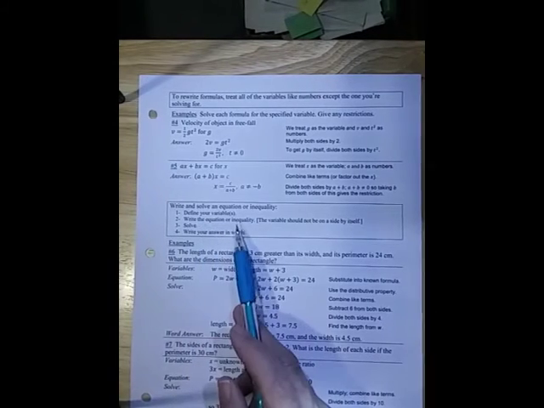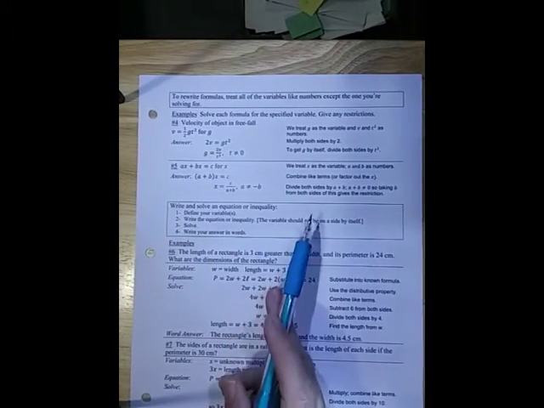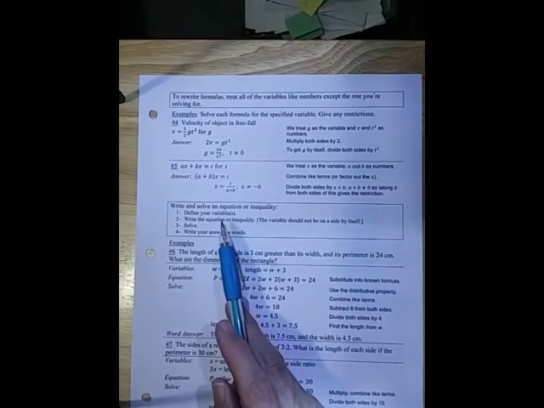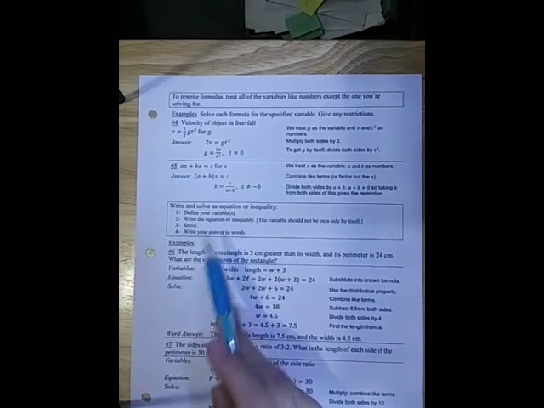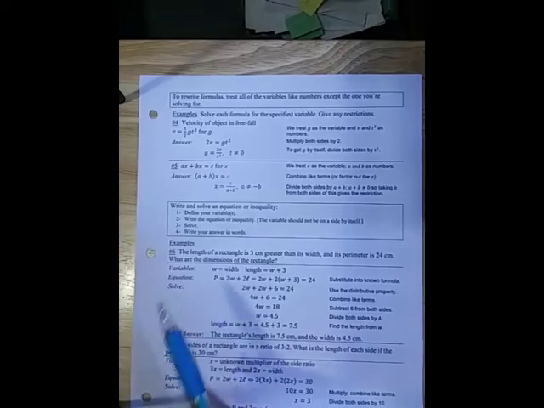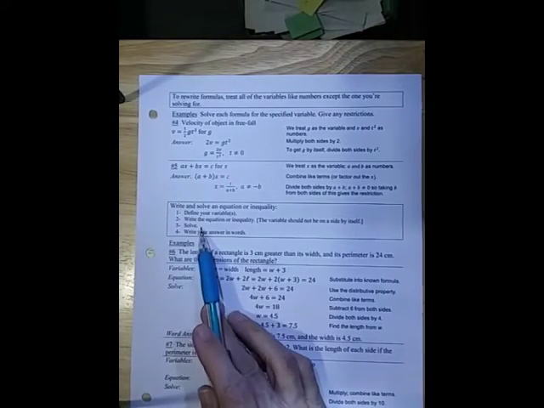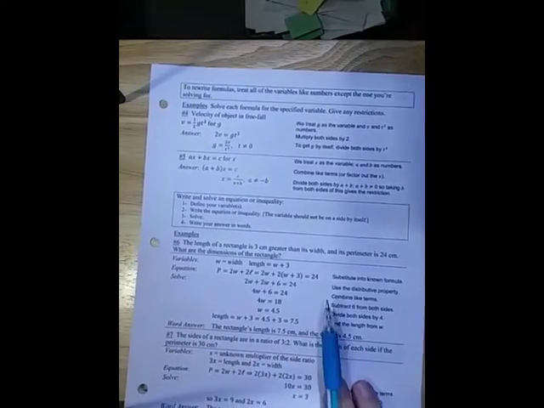Then you have to write your equation or inequality. The variable should not be on a side by itself. We're not solving the equation or inequality yet. We're writing the equation or inequality based on the information that we were given. Then we're going to use algebraic methods to solve that and then write our answer in words.